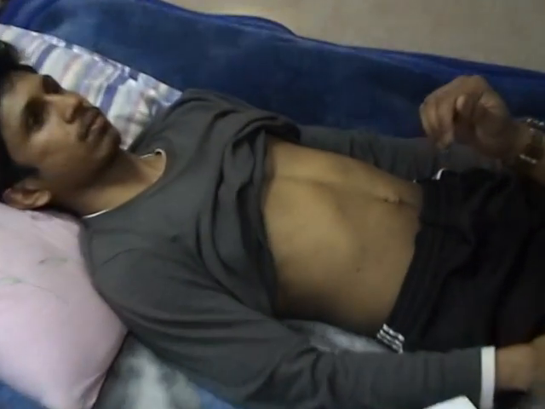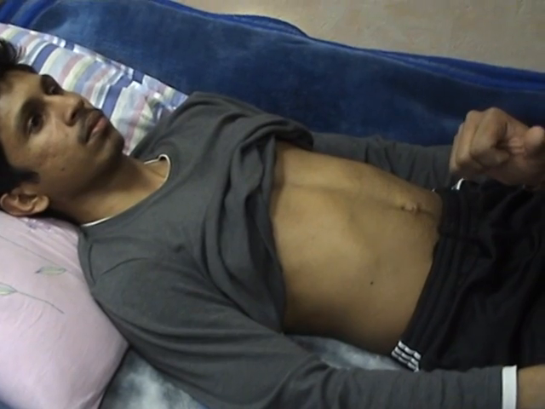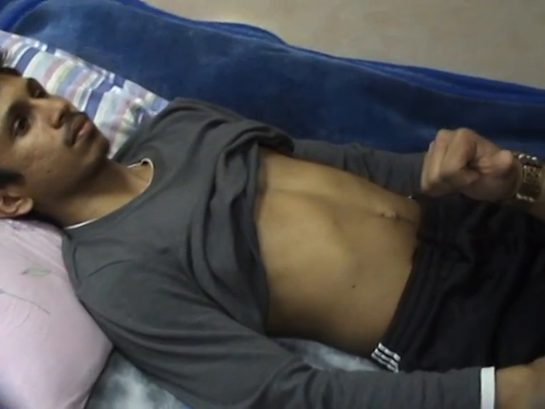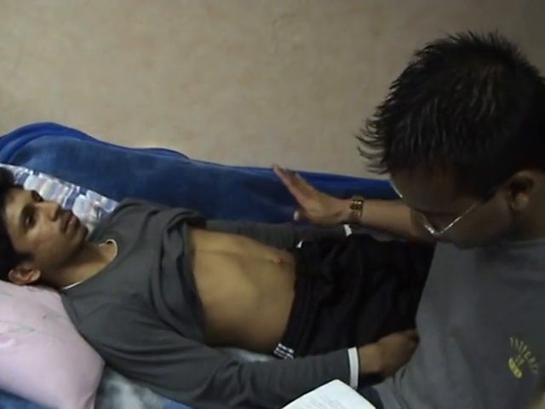Liver diseases, any liver diseases, for example liver cirrhosis, autoimmune liver diseases, alcoholic liver disease. Anything to do with the liver, spider nevi can be seen. So in this case, absence of that.